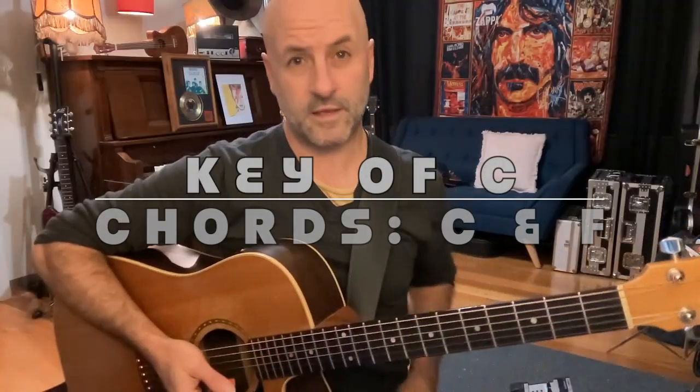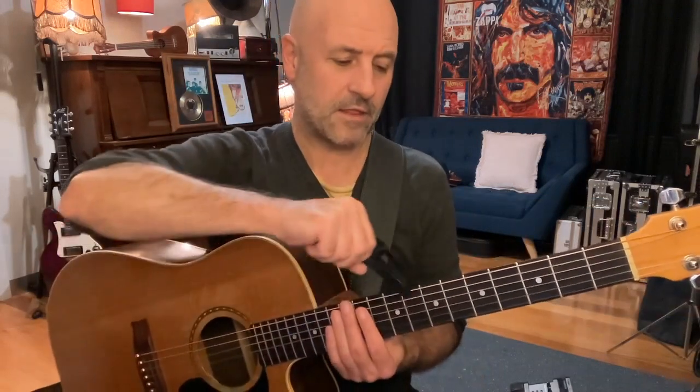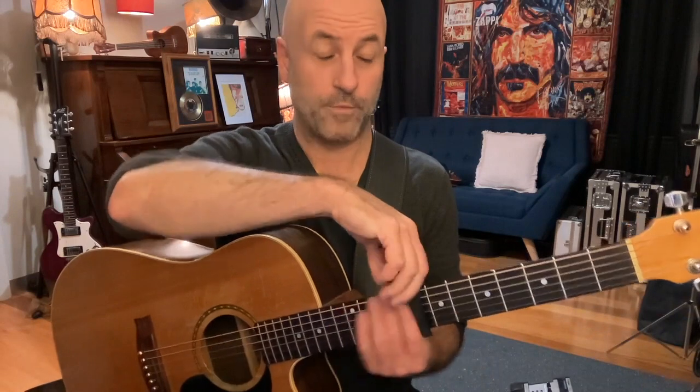But key of C. Keith, you can't always get what you want. This is a ripper. I do it with capo on 8th. I think it's in open E tuning capo on 8th, which makes it a bit easier to play, but we can do it in standard tuning.